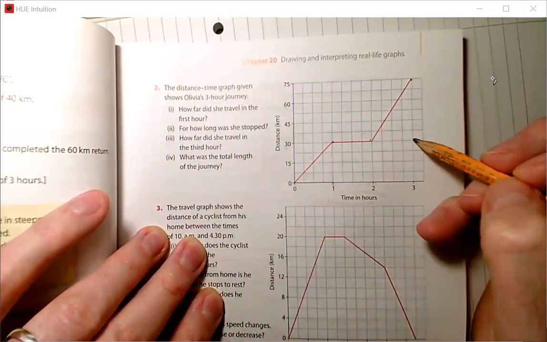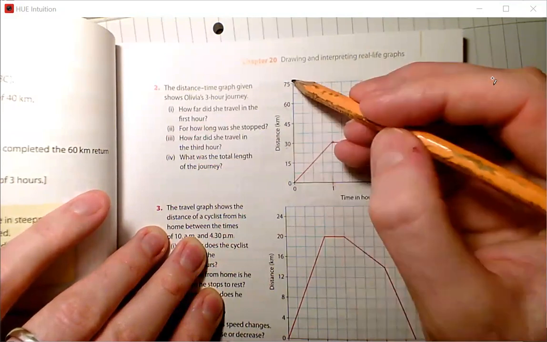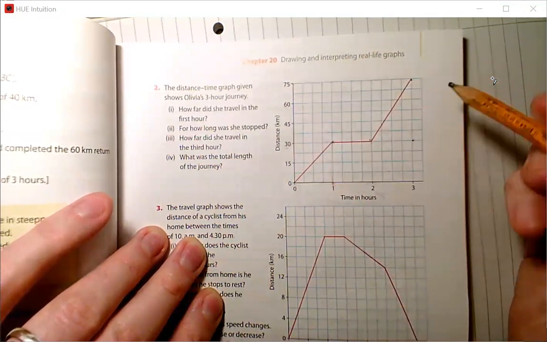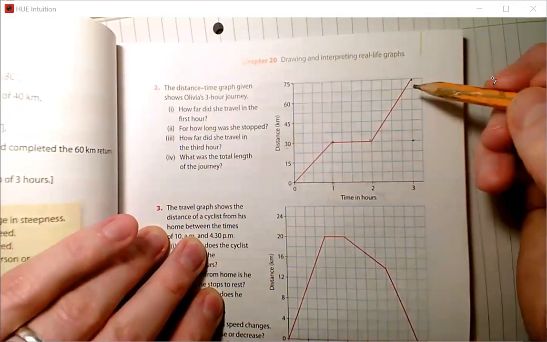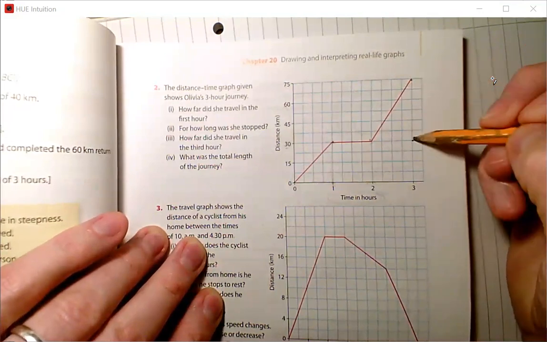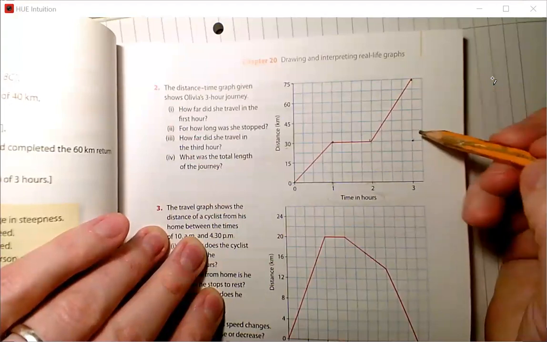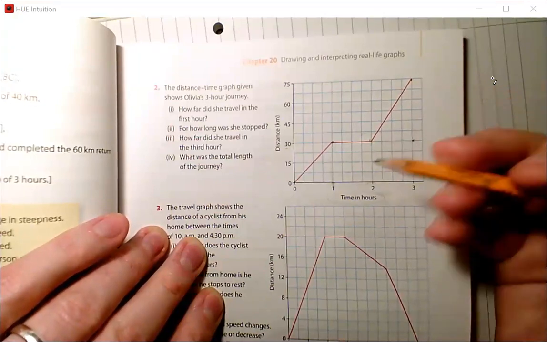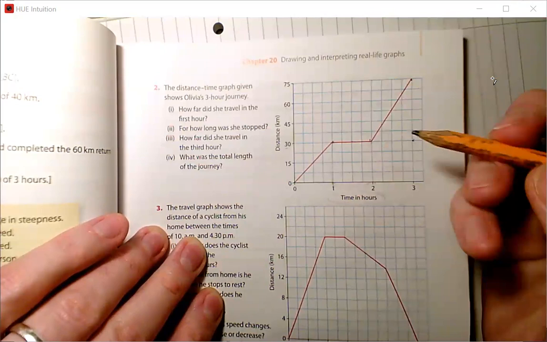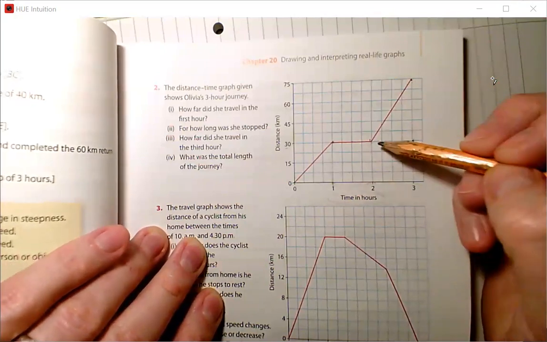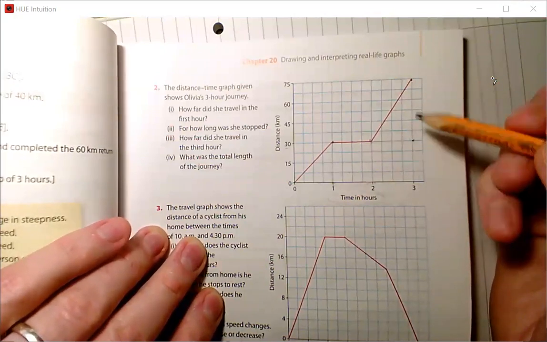She traveled a distance from 30 kilometers to 75. So that's a total distance of 75 kilometers. To point out, that distance is also the rise and that time is also the run. So if you want to know her speed there, 45 kilometers in 1 hour, that's 45 kilometers per hour. So just to point out, the slope of these graphs gives the speed.